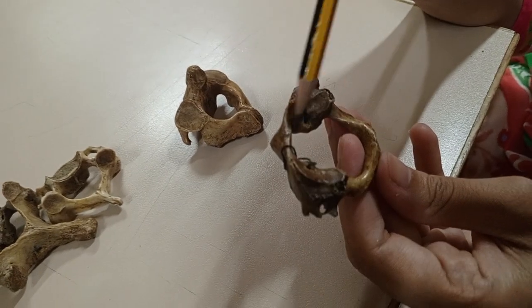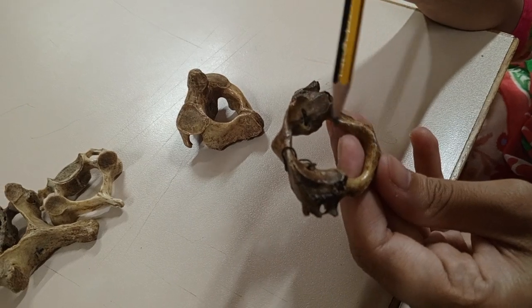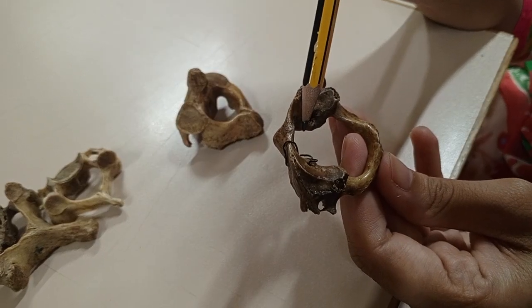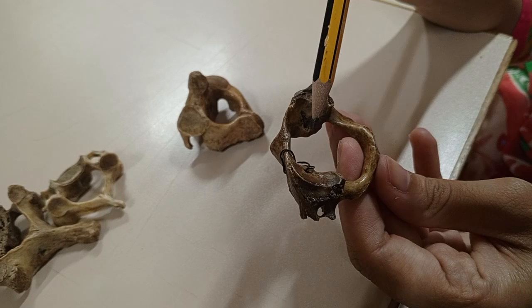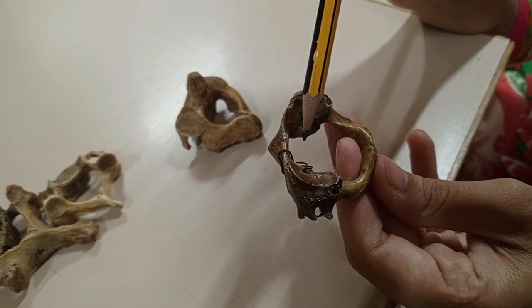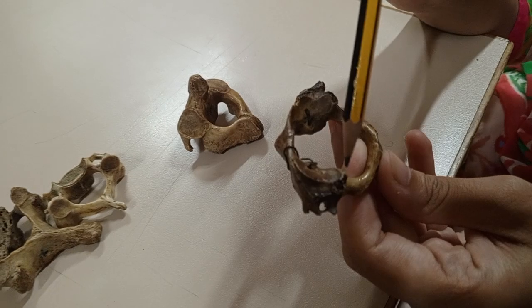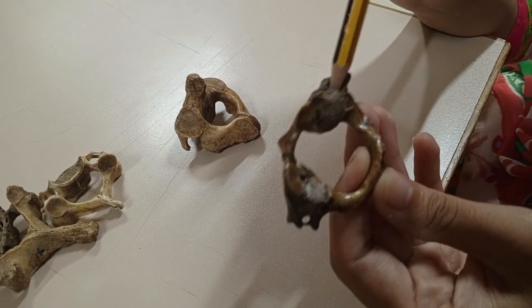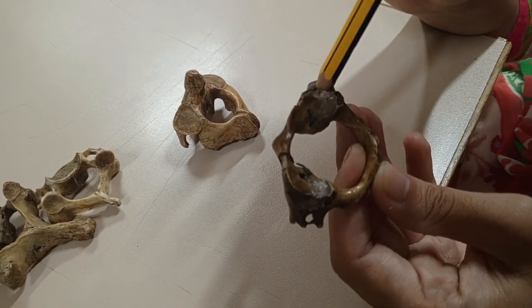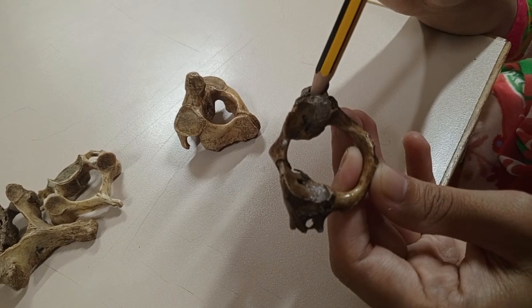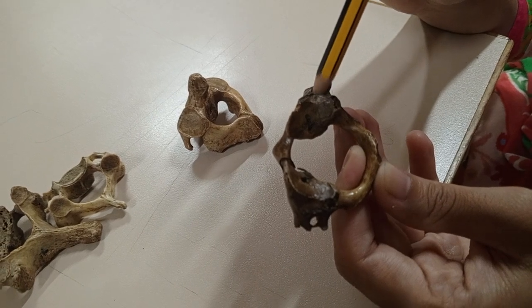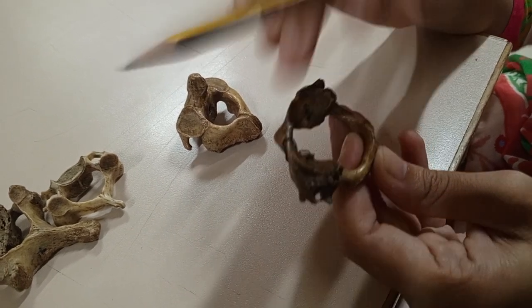This is the vertebral column. In the vertebral canal there is the spinal cord, epidural space, dura mater, pia mater and the spinal root ganglion. Whereas in the foramen transversarium, there is a mnemonic, V2: vertebral artery, vertebral vein and spinal nerves are present over here.